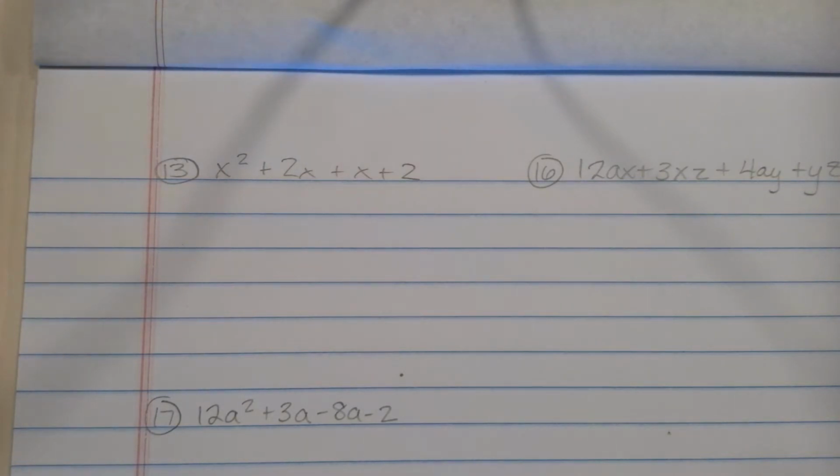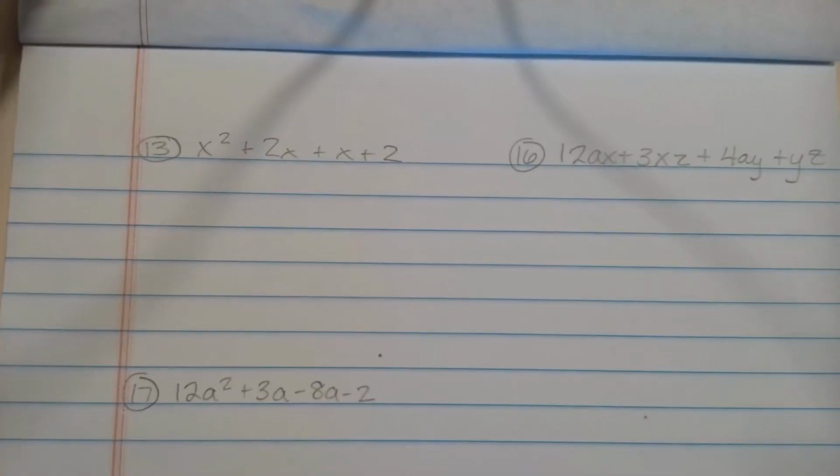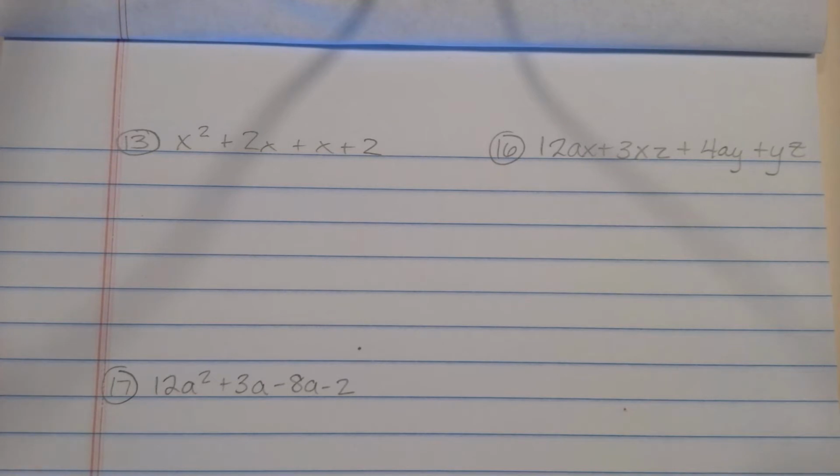Good morning. I had a couple of students ask if I could make some additional examples. So I'm going to do a couple of the problems from the study guide intervention page 31. Just some more examples of factoring by grouping. So 13, 16, and 17 are the problems that I'm going to do.